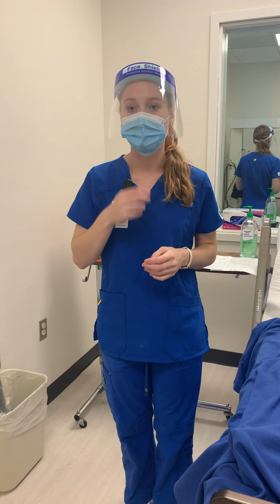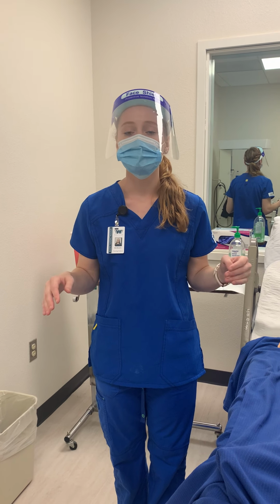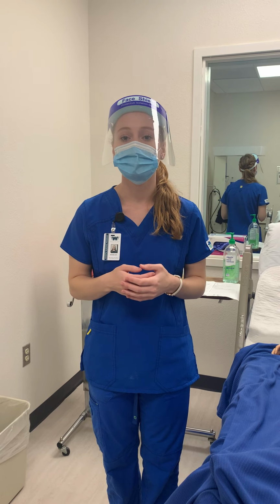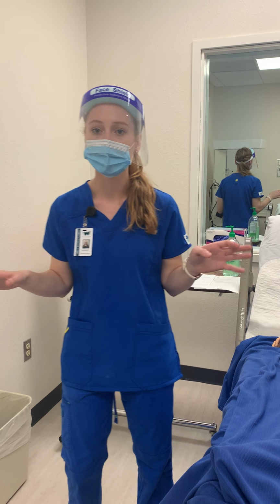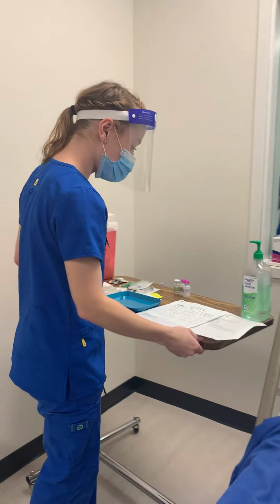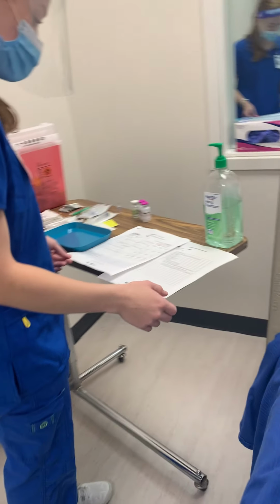I'm a PN student at Wilson State College, and today I'll be showing you how to give intradermal, intramuscular, and how to reconstitute a vial. Now, before I can begin, I'll need to look at my MAR. I'm currently in the med room, looking at my MAR.